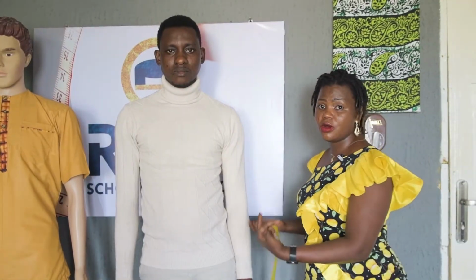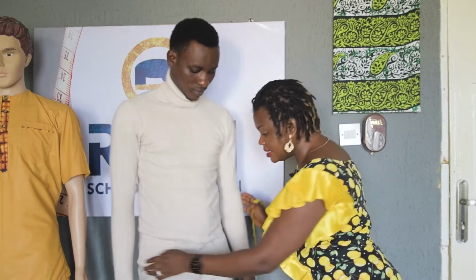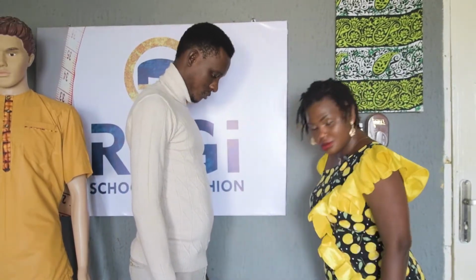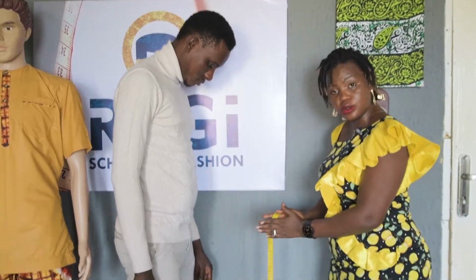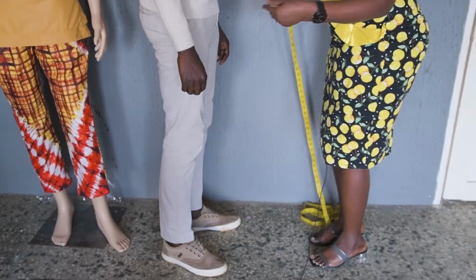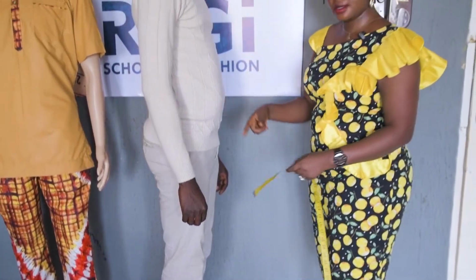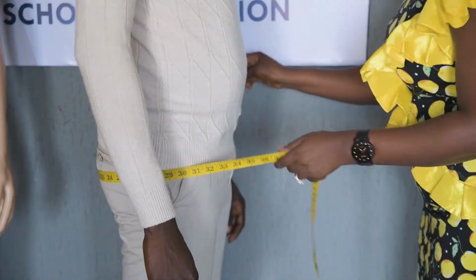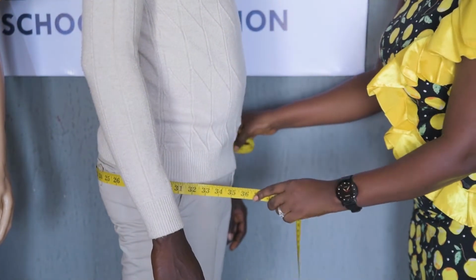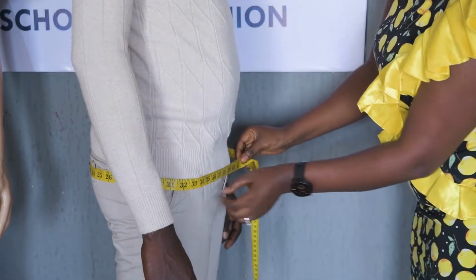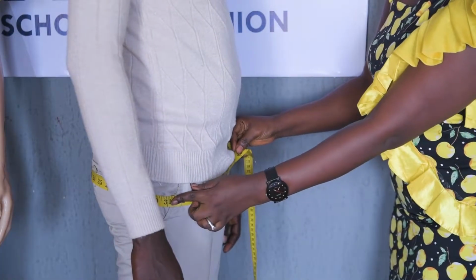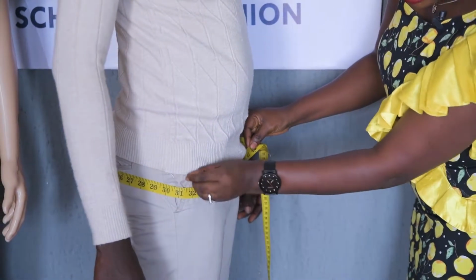In taking the hip circumference measurement, you tell your client to stand at ease, not too straight. The legs should not be too close, but there should be a little space in between the two legs. And the measuring tape comes from the back. Let your measuring tape fall at the center of the buttocks, then it comes to the front. Make sure it's lined on the fullest part of your client's hip.